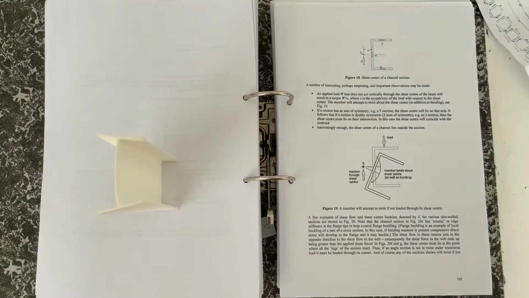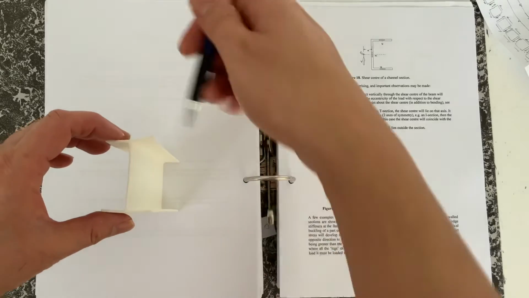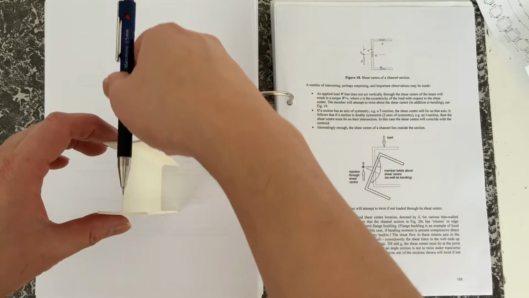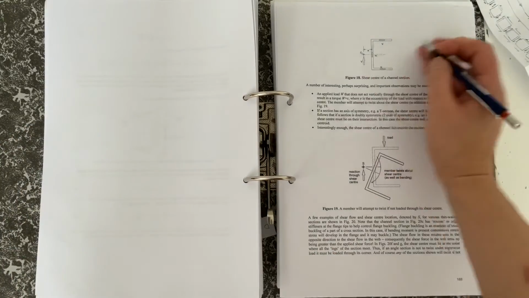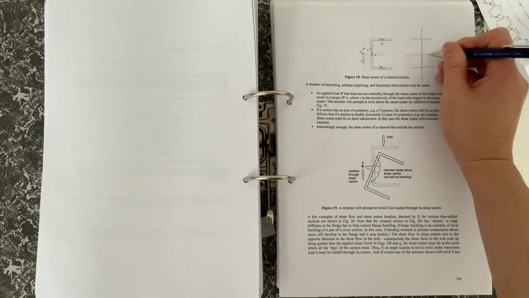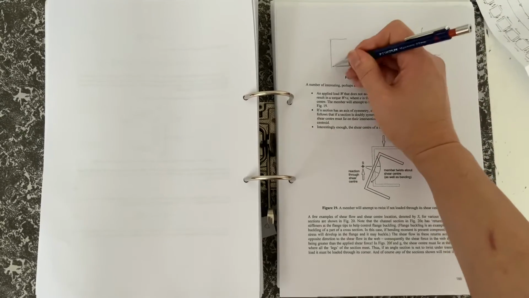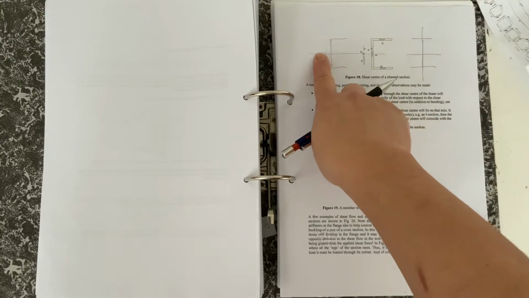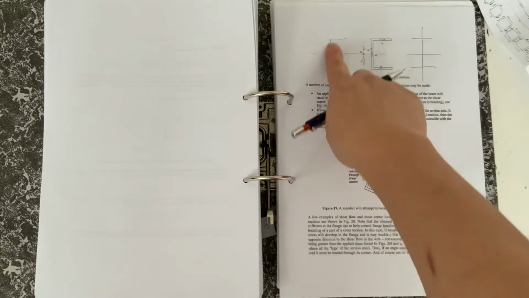And the shear center for an I section is, of course, that position there, through the two lines of symmetry. This I section is symmetrical about that axis and that axis. This one is only symmetrical about this axis, so it stands to reason that the shear center wouldn't be on the line of the web.